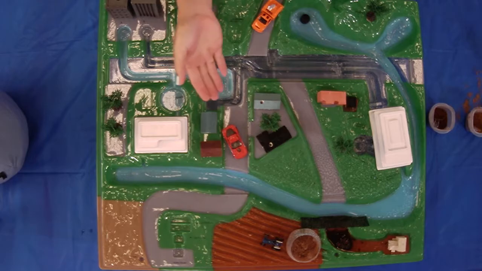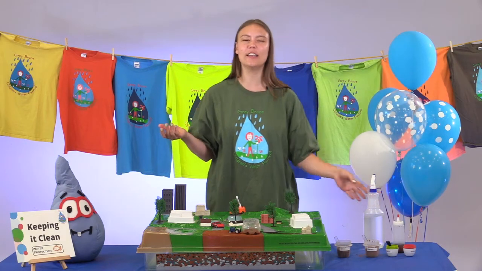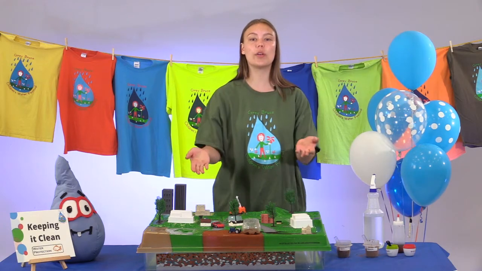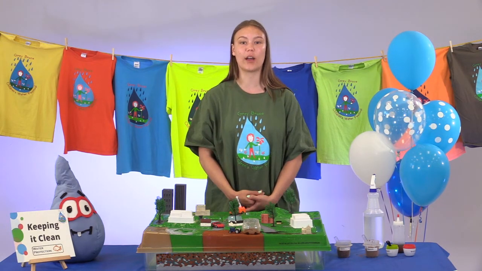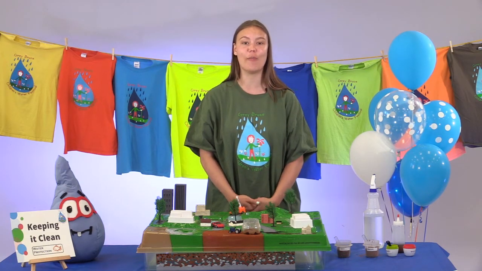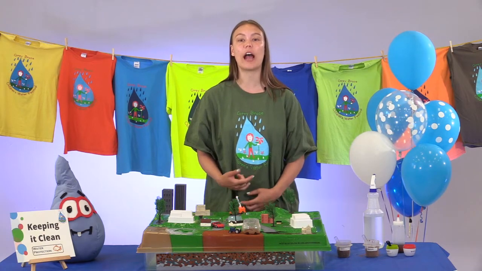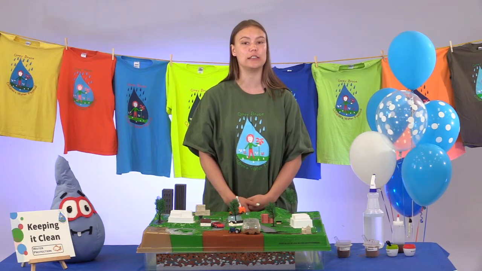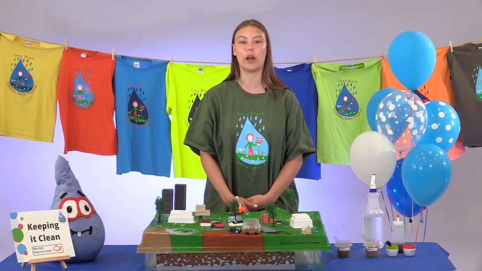Wow, look how clean the water is in our lake and river now that we have put our changes in place. Is that what you expected? Whether you live in an urban area like a town or a rural area like on a farm, everybody has work to do on protecting our water, and especially in your own backyards. Many farmers are protecting the environment by making environmental farm plans or nutrient management plans and strategies, which include farming practices that help protect our land and water.